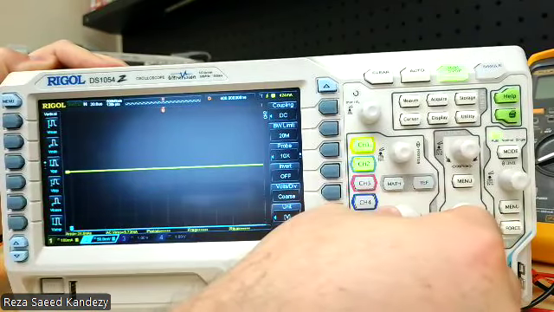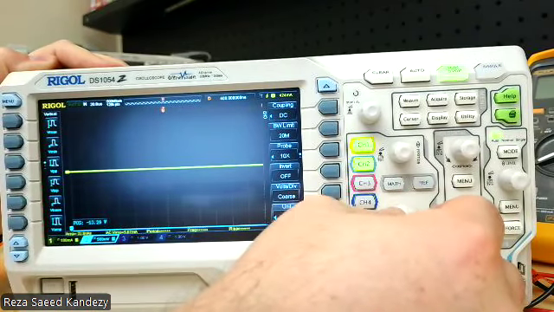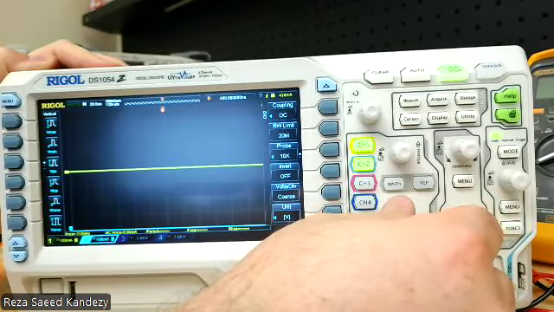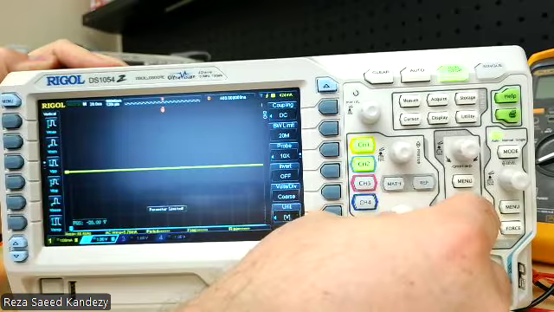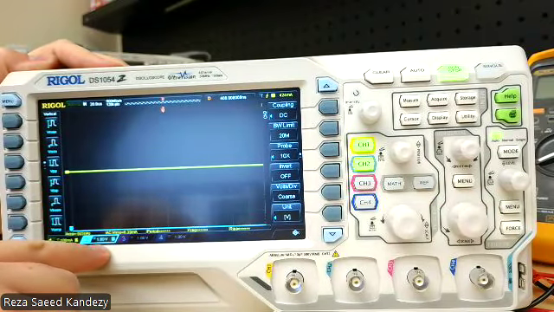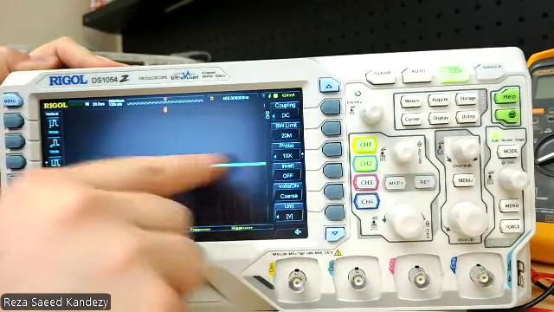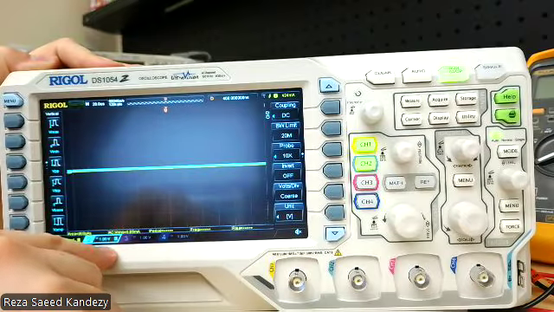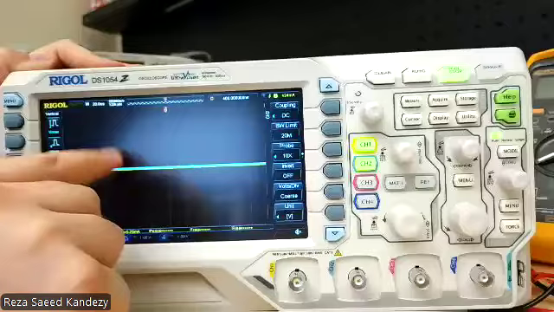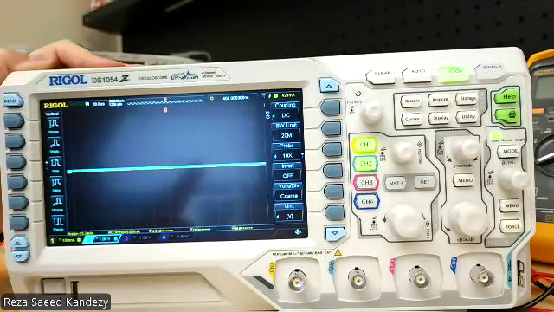By turning the knob, I can increase the height of each square or decrease it. Right now I'm putting the voltage division for channel 2 at 1 volt. That means the height of each of these squares is 1 volt.